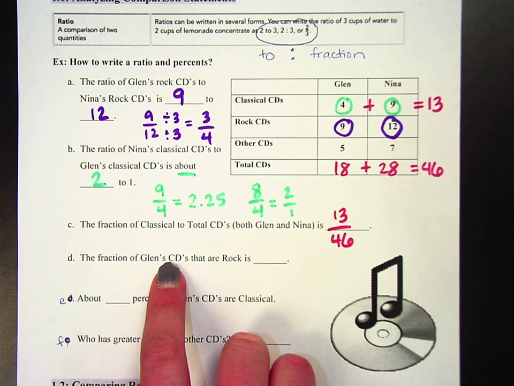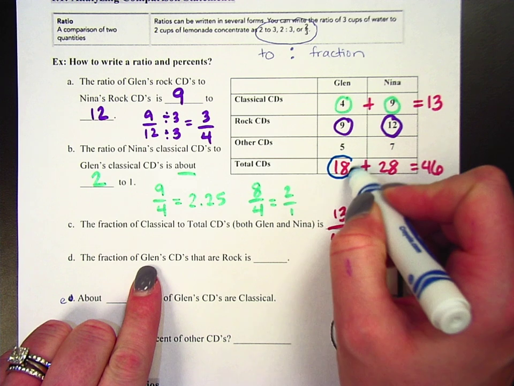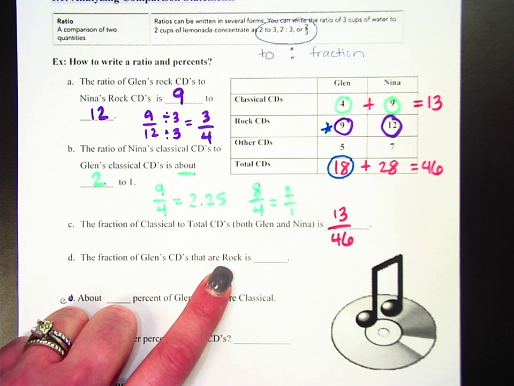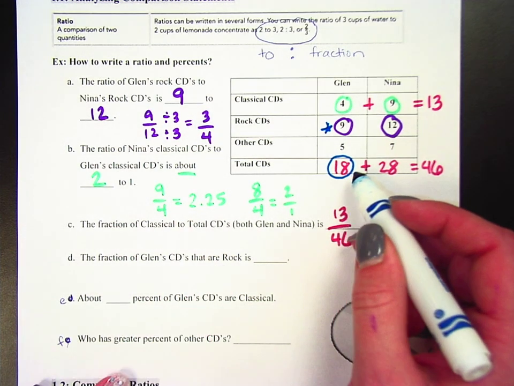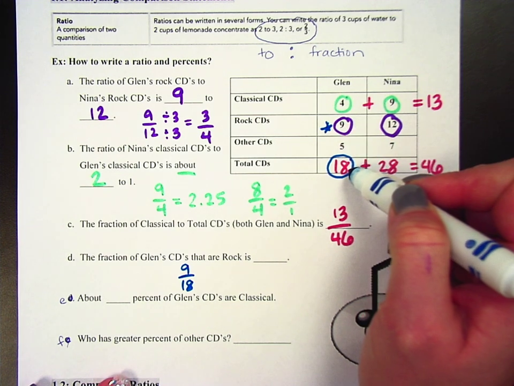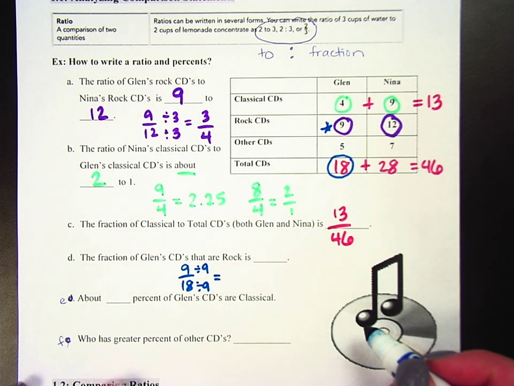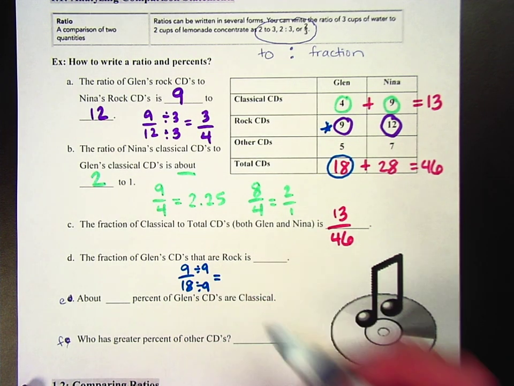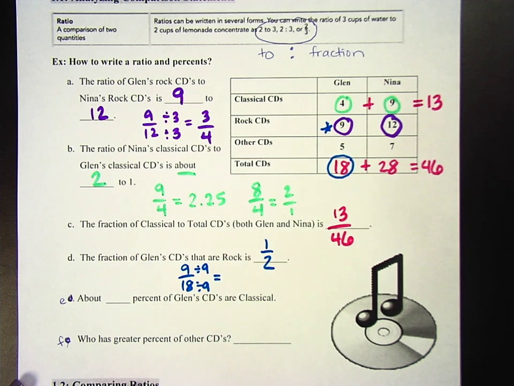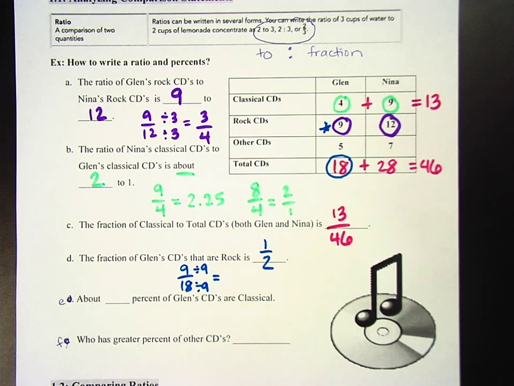Our next one is the fraction of Glen's CDs that are rock. Glen's total was 18. Glen's rock was 9 and his total number was 18. This one we can simplify though. So Glen's 9 to his total 18, we can divide both by 9. Or you could start by dividing them by 3, but then 3 over 6 we could divide by 3 again. We simplify it and get 1/2. So half of Glen's collection is rock. He had 9 out of his total 18.